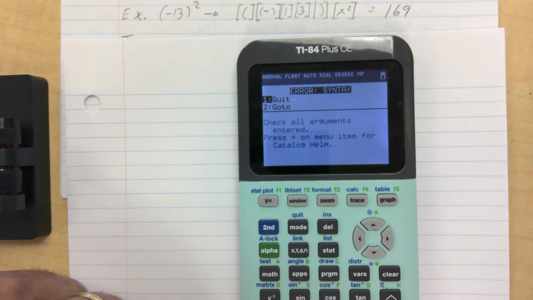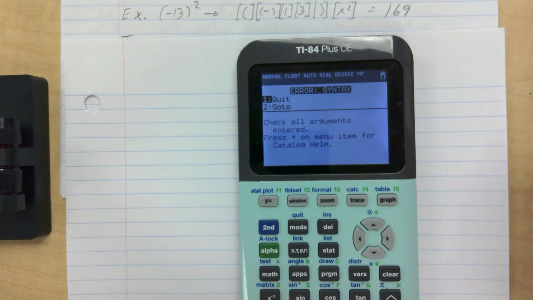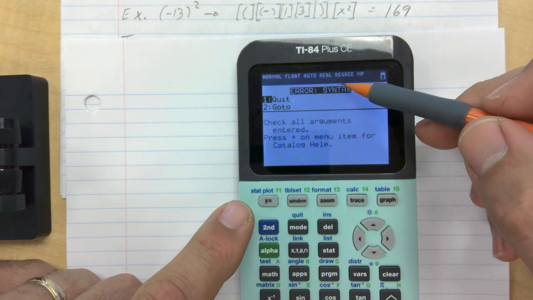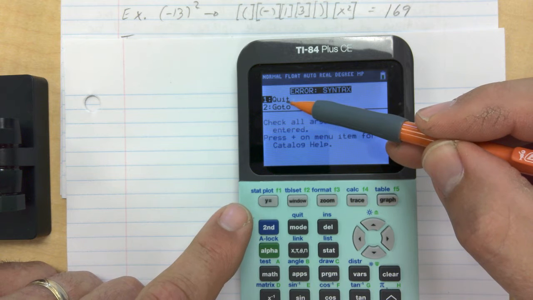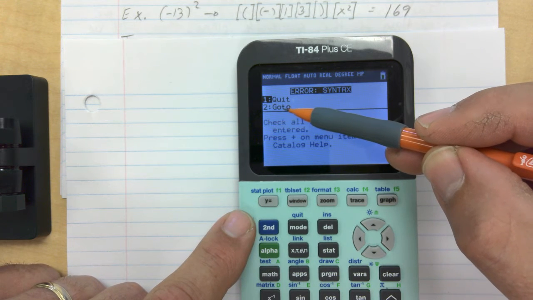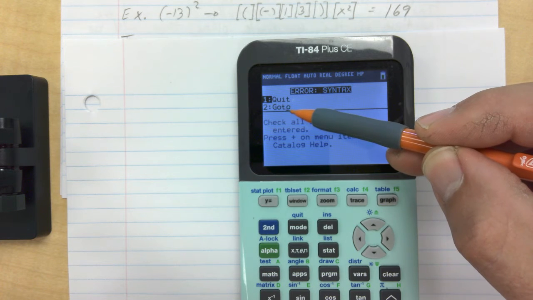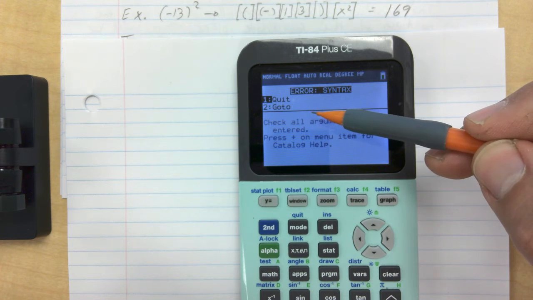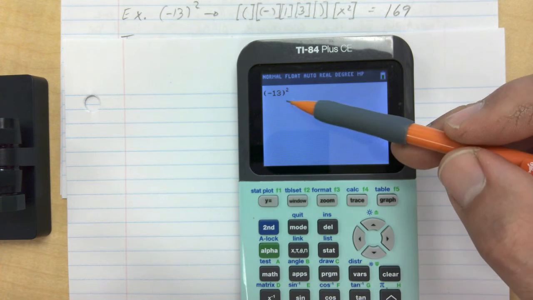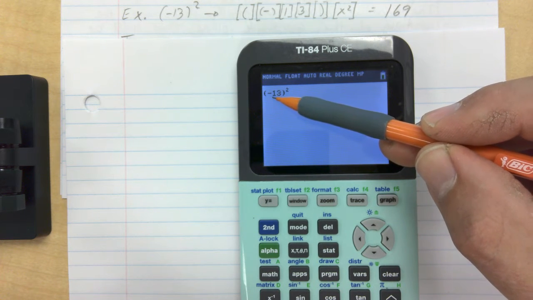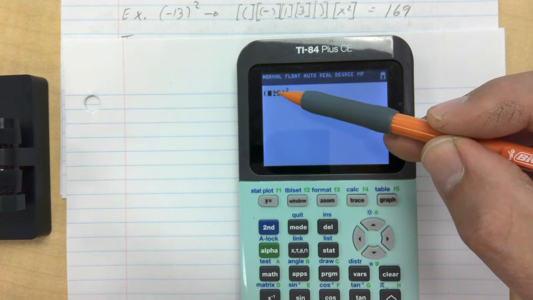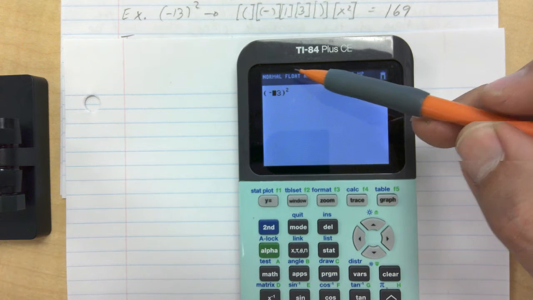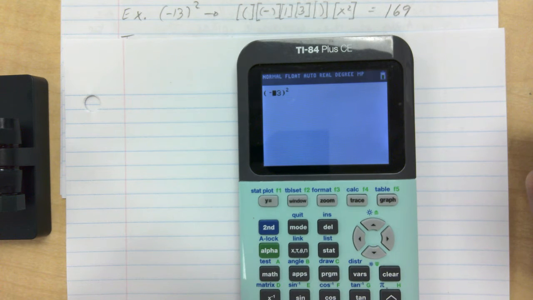So if you hit enter, you get an error and it says syntax. Syntax is a coding term that means you've made a mistake. When you see this, you can quit, which takes you back to the home screen, or you can press 2 for go to. If you press number 2, the second option, it actually highlights what it doesn't like most of the time. Okay, so it doesn't like that minus, so we have to replace that with a negative, which looks like that. And then you press enter again, and it's there.